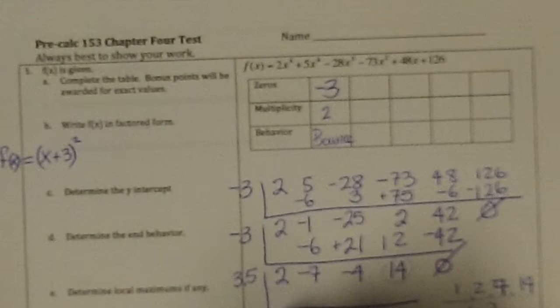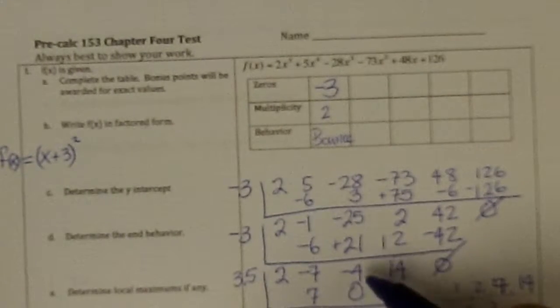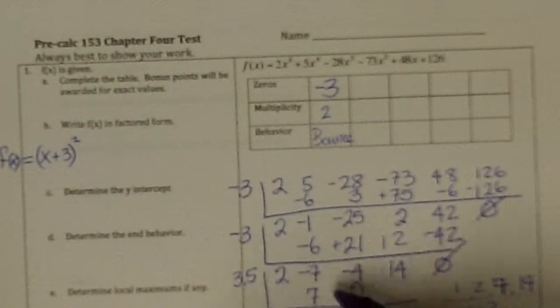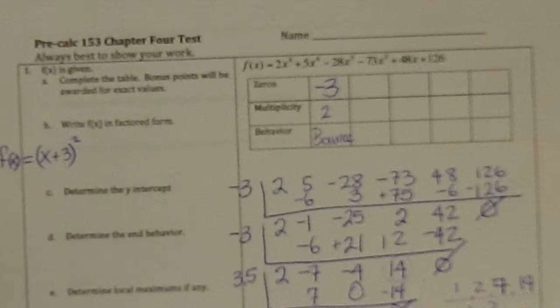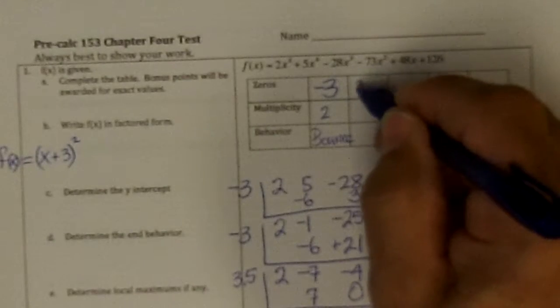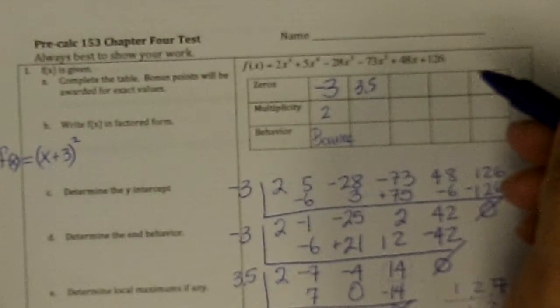So I'll bring down the 2. 2 times 3.5 is 7. Negative 7 plus 7 is 0. 3.5 times 0 is 0. Add these and I get negative 4. Negative 4 times 3.5 is negative 14. Add them up and 0. So it goes in evenly. So now I know that 3.5 or 7/2 is another 0.